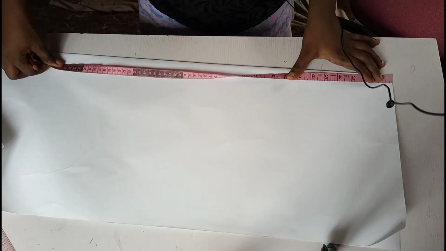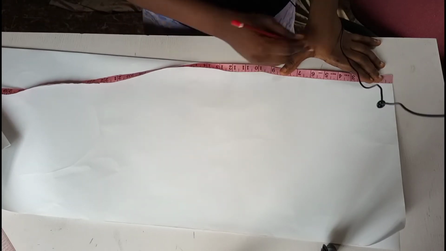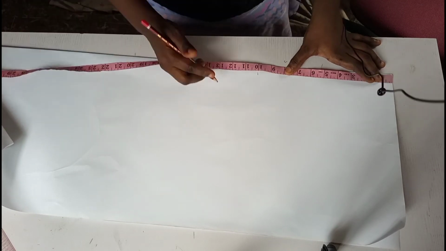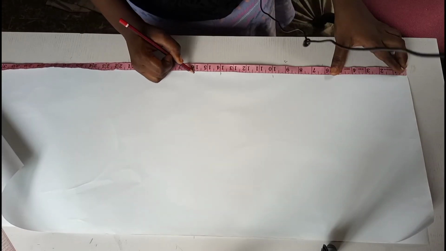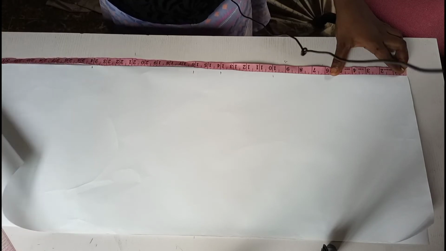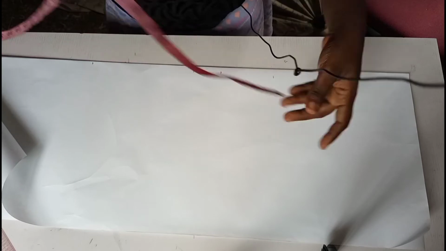I'll be drafting my straight measurement first. My shoulder to bust is 10 inches. Shoulder to under bust is 14 inches. Shoulder to waist 16 inches. Shoulder to hip 24 inches. And shoulder to the length of my dress is 36 inches. And I'll be ruling that out.